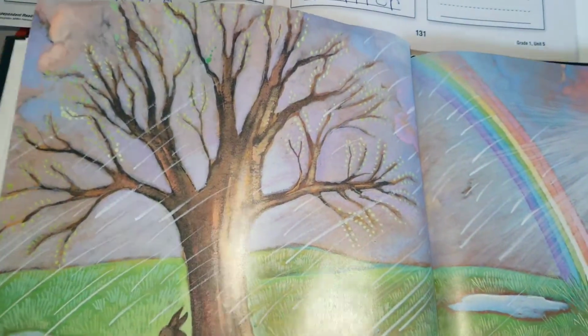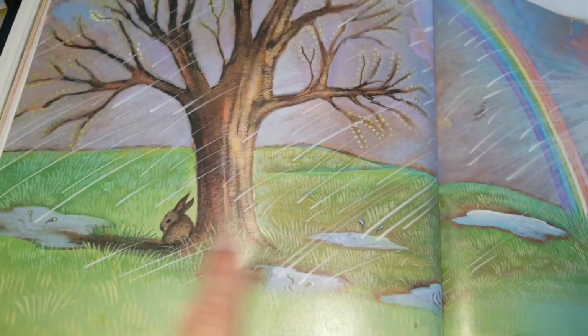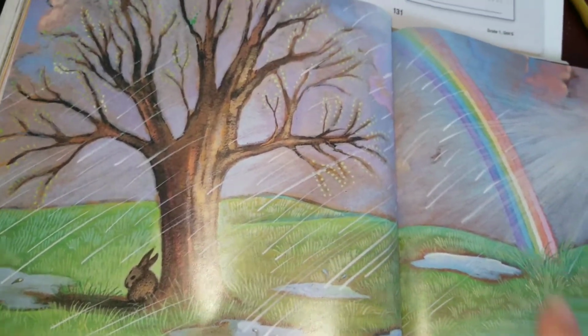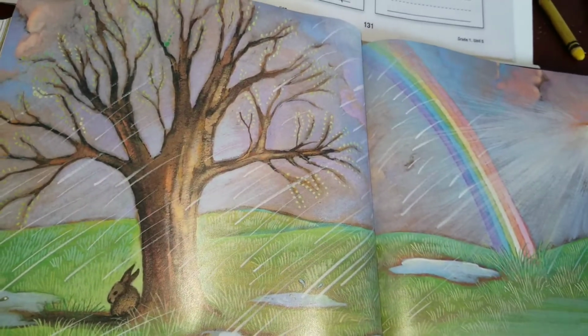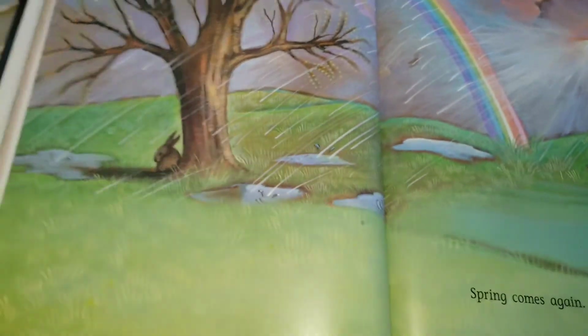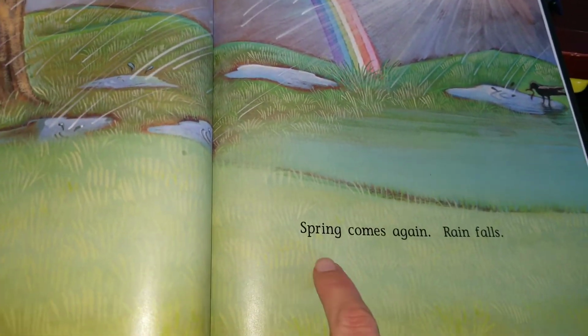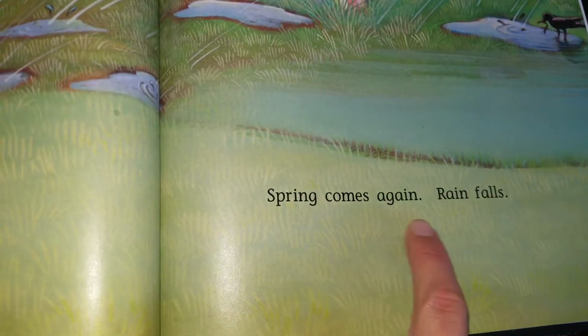What season do you think is this, boys and girls? There's no more snow, and the snow that is left is kind of melting everywhere into puddles. And the rainbow, there's a rainbow and a lot of rain, and we can see the sun shining over here as well. So what season do you think is this? If you said spring, you are very right. It says spring comes again.